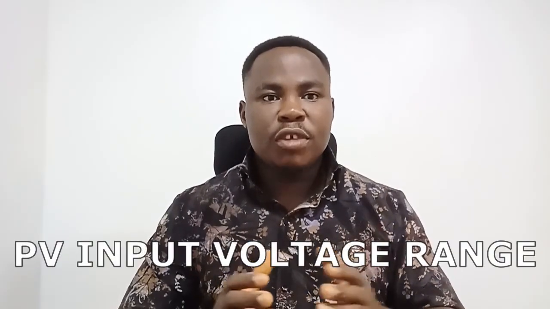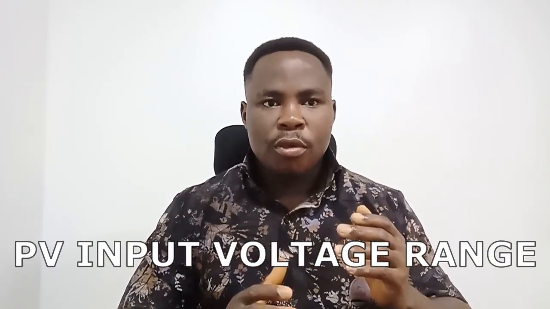Then let's get to the differences between a high voltage and a low voltage charge controller. Number one is PV input voltage range. A high voltage charge controller has an operational PV input voltage range between 150 to more than 600 volts, while a low voltage charge controller has an operational PV input voltage range between 60 to 150 volts.